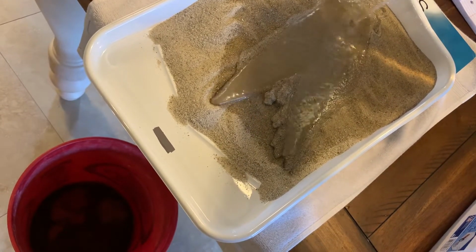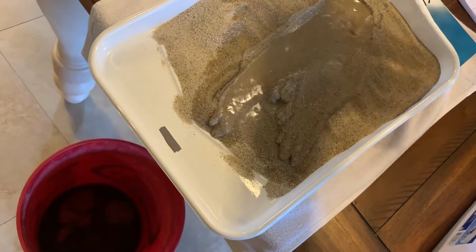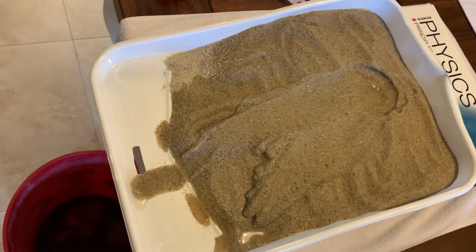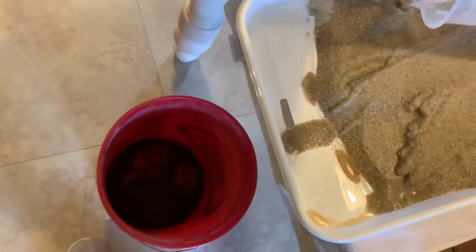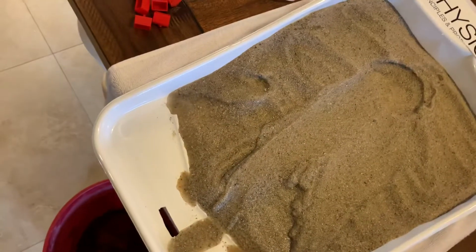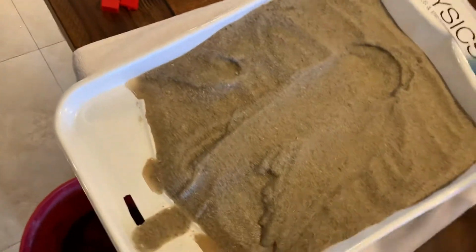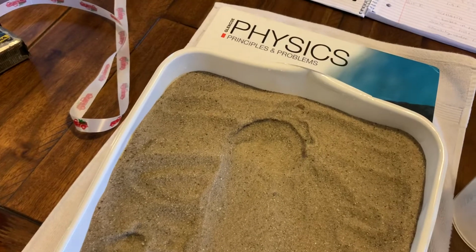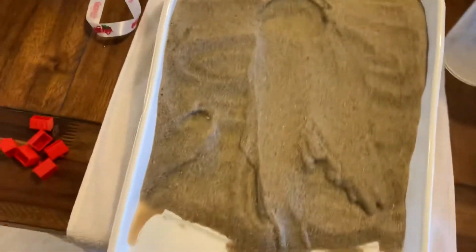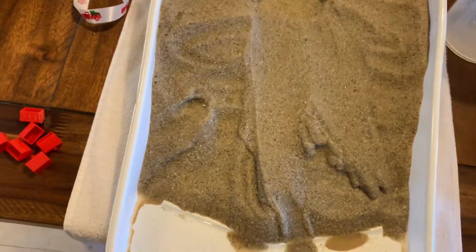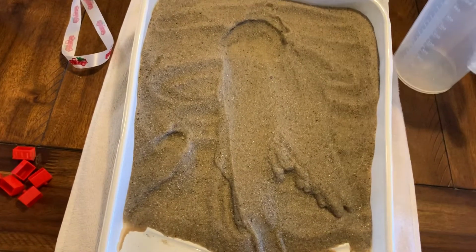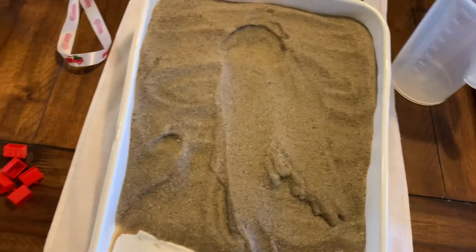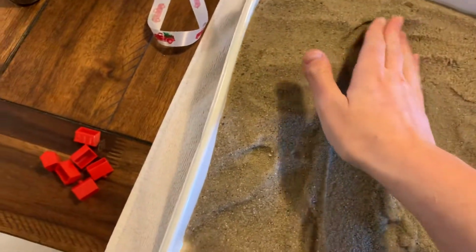Ooh, okay, and we have a flood, but that's okay. The whole goal here is to get everything all seeped in, okay? And there we go. There you have it. That is part B. So you are basically making those observations and writing down what happened for part B.